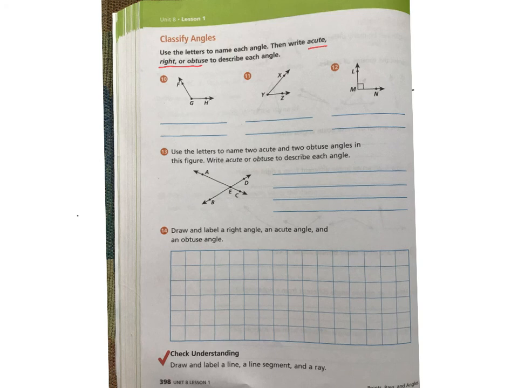So look at the first one. Is he 90 degrees? Does he have that perfect corner? No. Is he smaller than 90? Or is he bigger than 90? And put your palms together and make that shape. Okay, is he bigger than 90? Yes, he is. So he is obtuse.